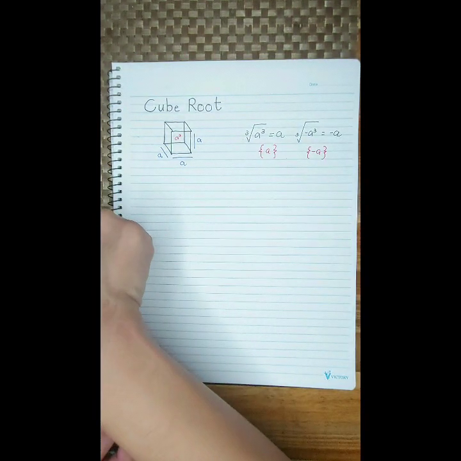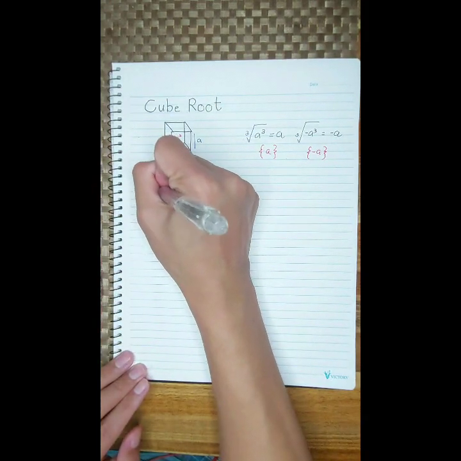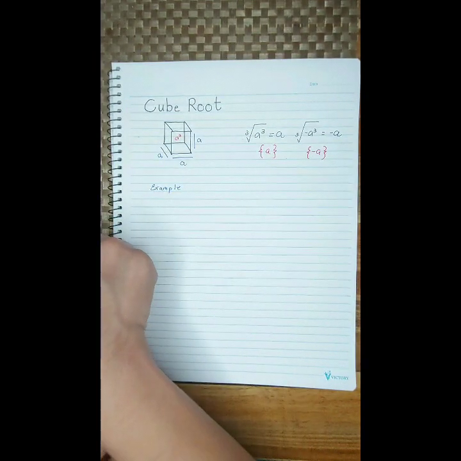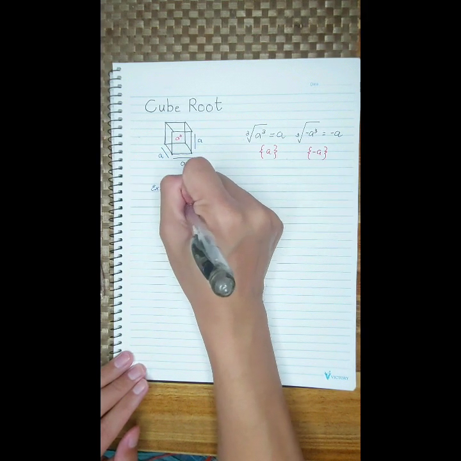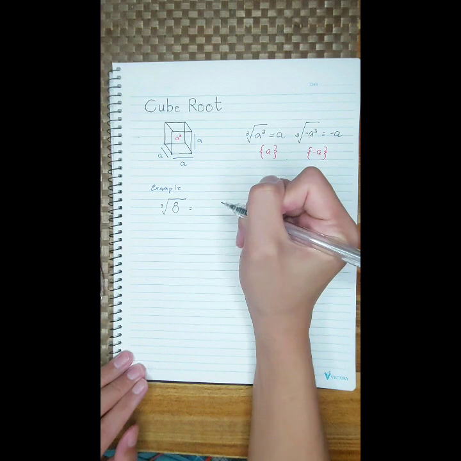So in a set, you could say that it is now negative a. Now, for example, let's have an example and check it. The first example is that we want to get now the cube root of 8. When we check the cube root of 8, we will get now 2.